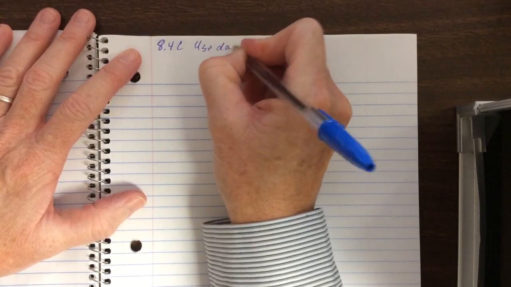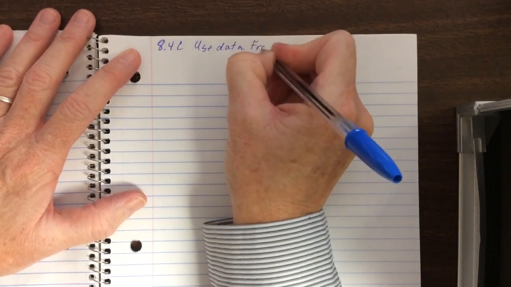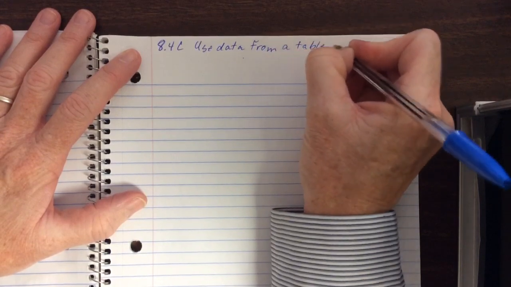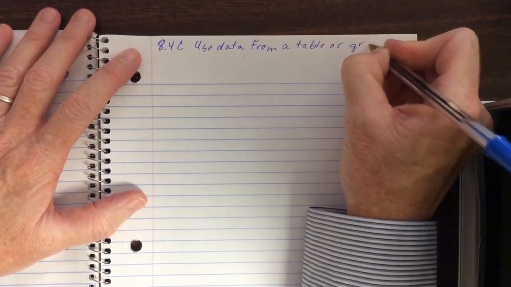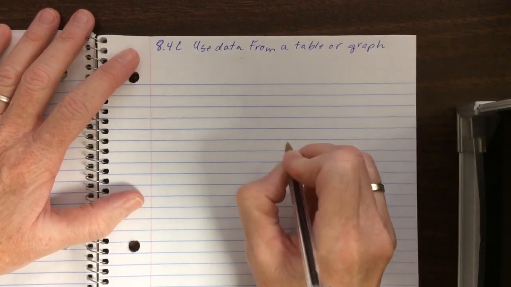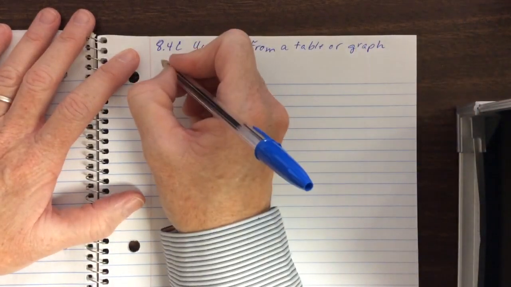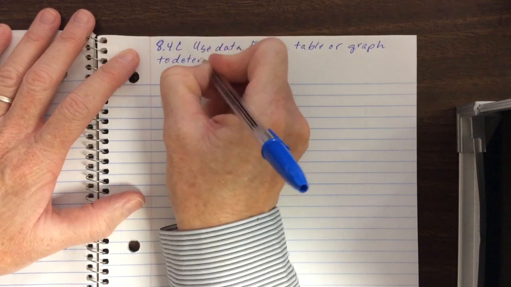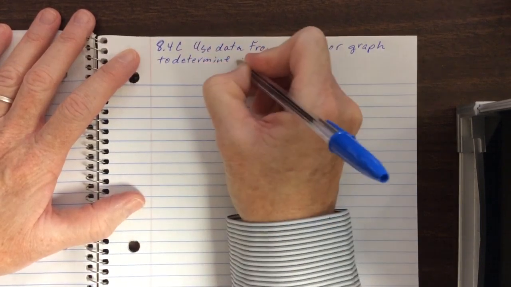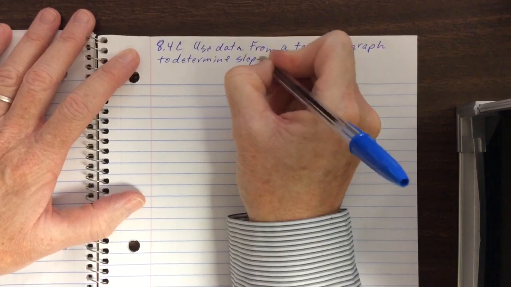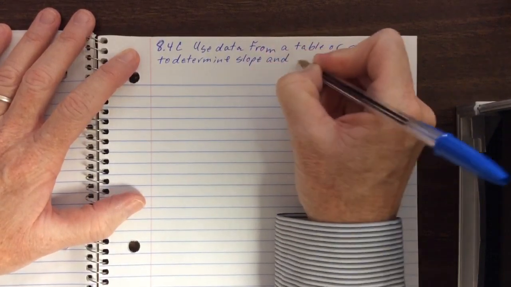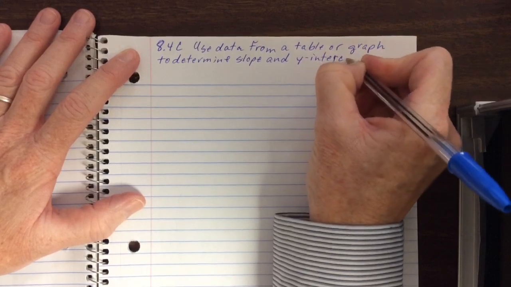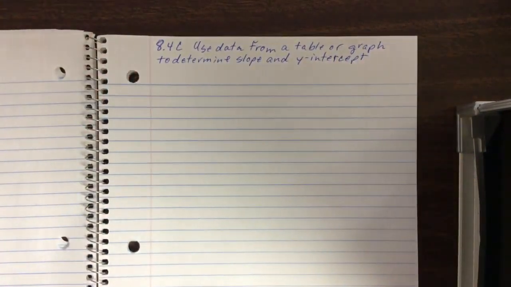Use data from a table or graph to determine the slope and y-intercept.